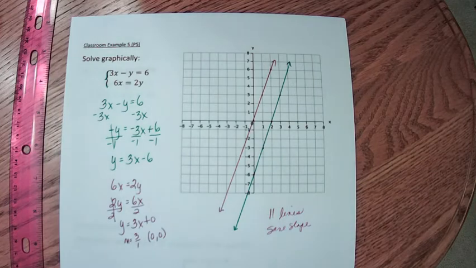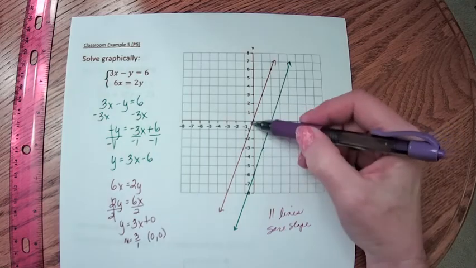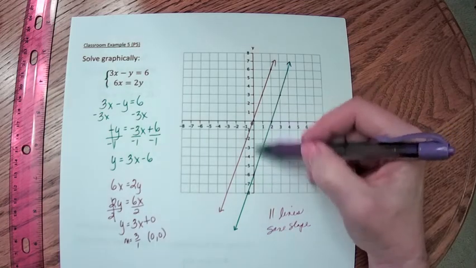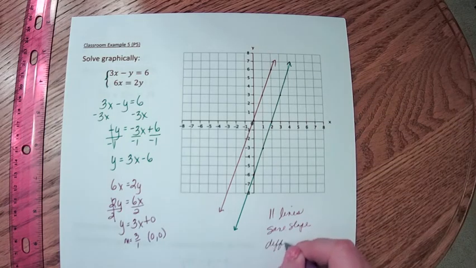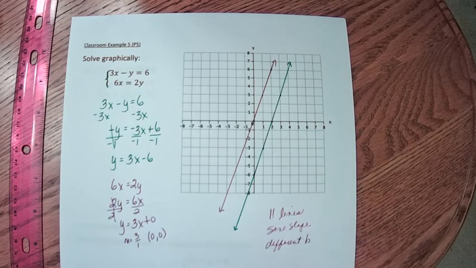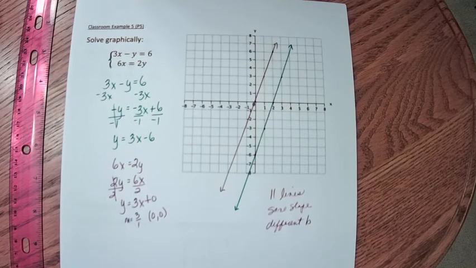They have the same slope. They will never intersect. They have the same slope and two different y-intercepts. So they will never intersect. Same slope, different y-intercepts. So we would say there is no solution.